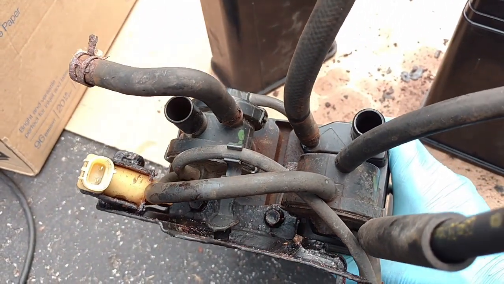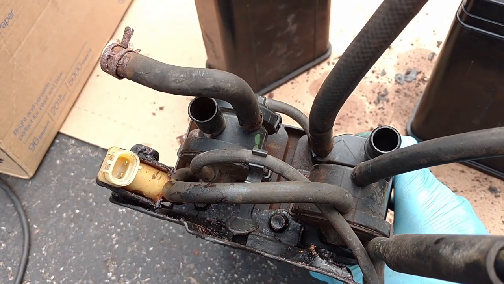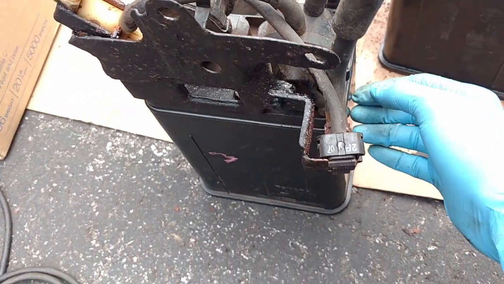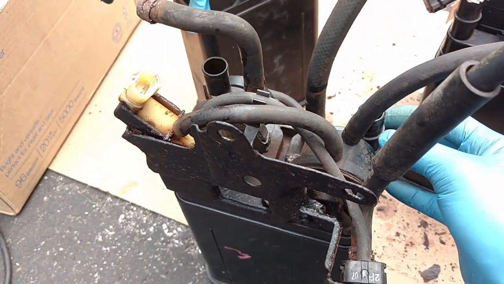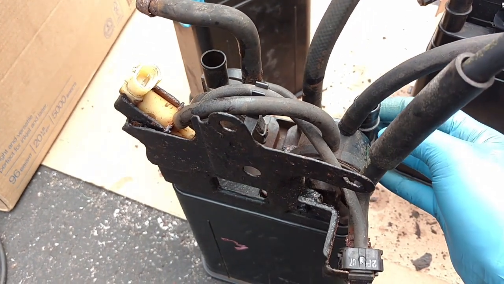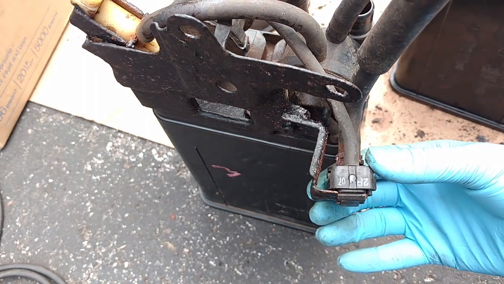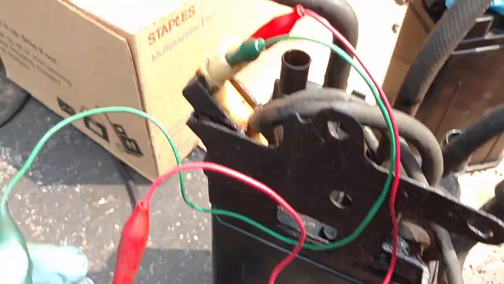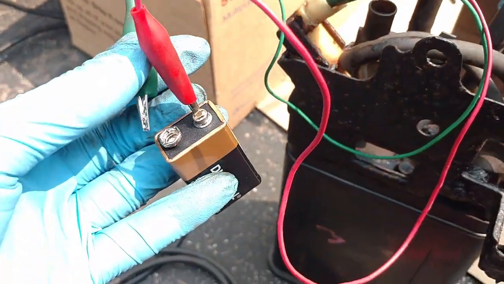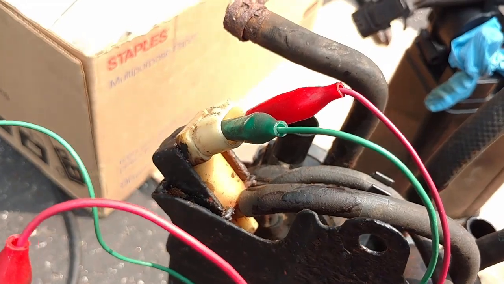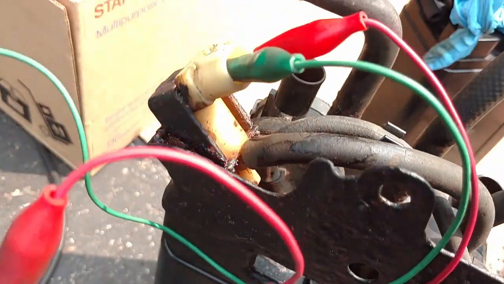It is airtight, doesn't have any leakage, and it has a pressure sensor here. Now for checking the VC valve, you need this 9-volt battery connected to this VC valve.